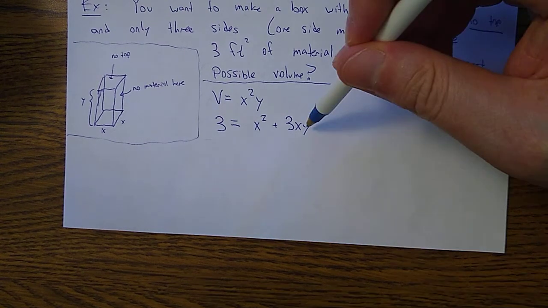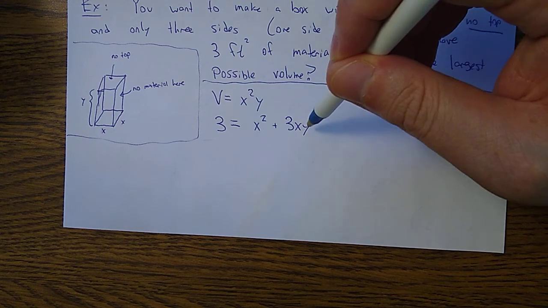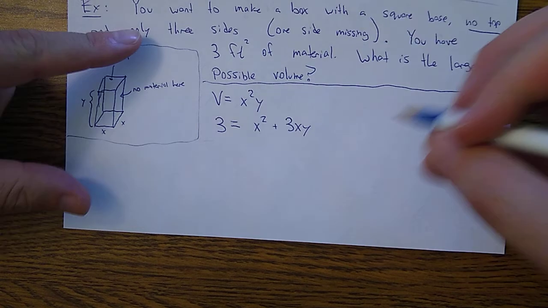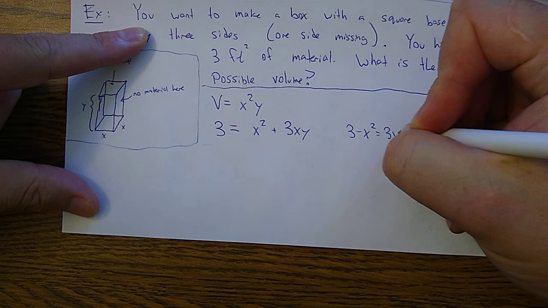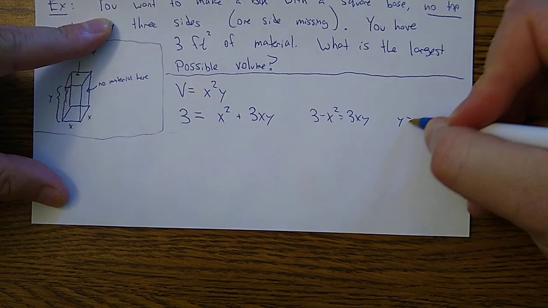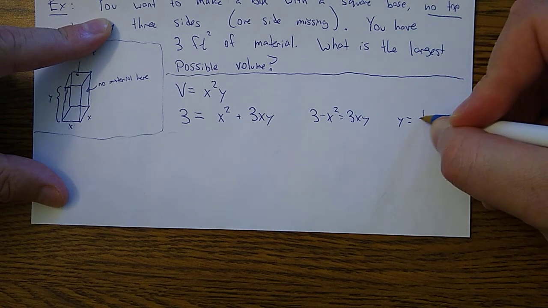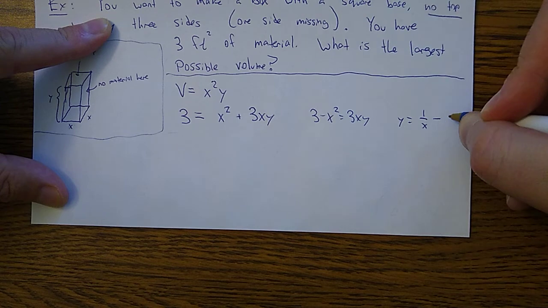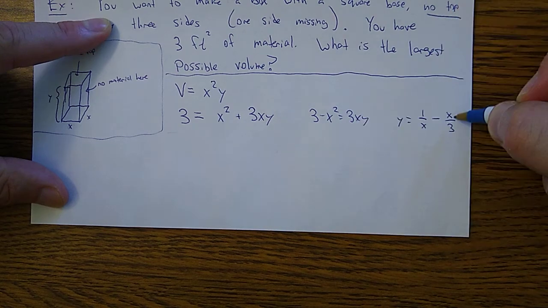So I'm going to take this and solve for one of the variables. This looks a lot easier if I solve it for y instead of x. And it's my choice, so I'm going to solve it for y. So y would be, if I divide everything by 3x, 1 over x minus x over 3, right? x squared over 3x would be x over 3.